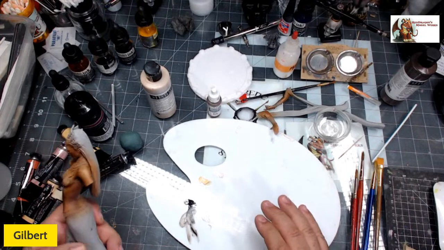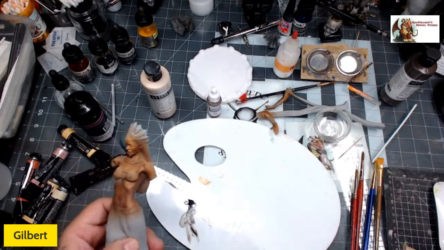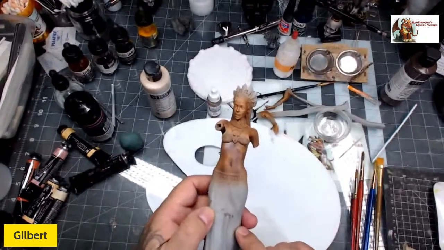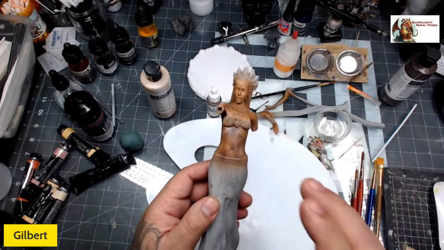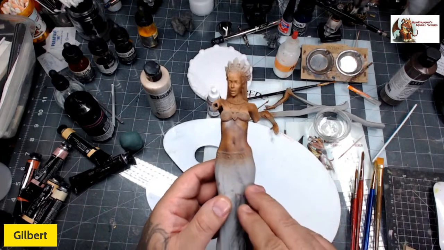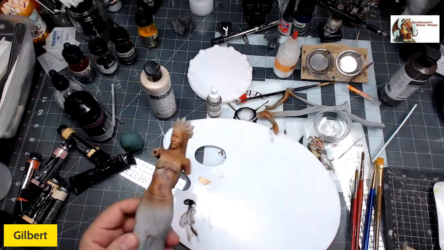I'm working on this piece right here. This is a 3D print by NY 3D Creations. It is Akasha, Queen of the Damned, the Akasha from the movie Queen of the Damned.